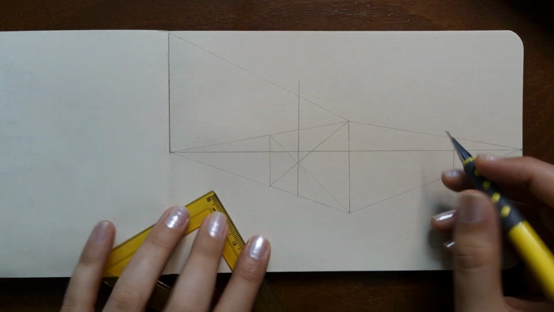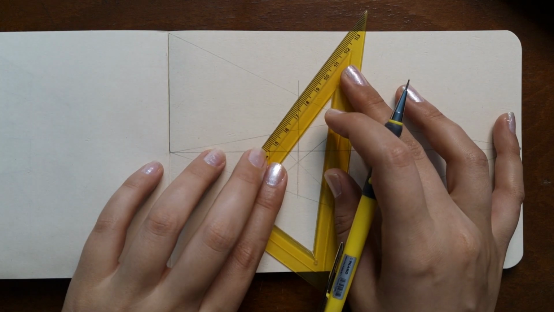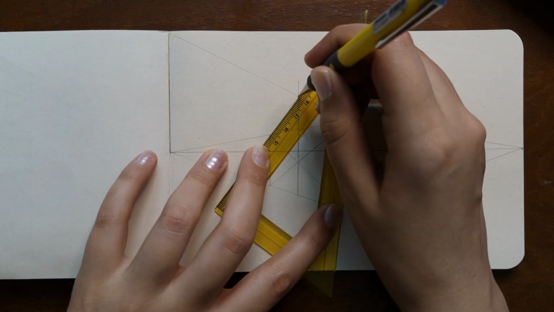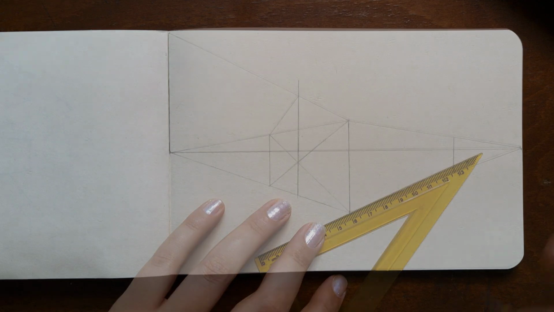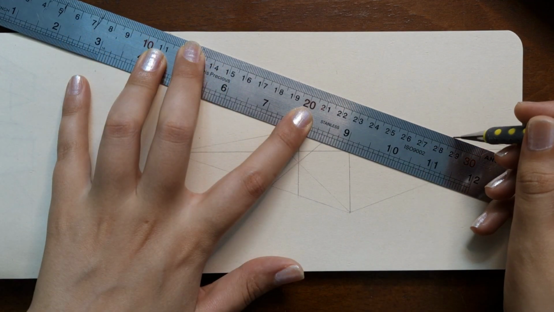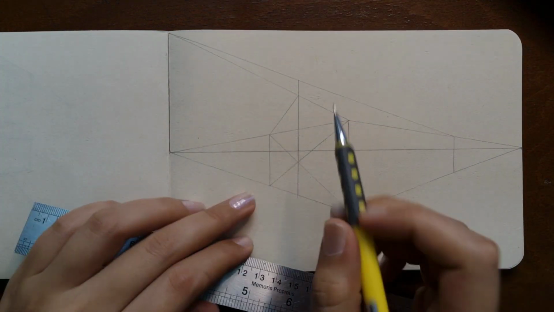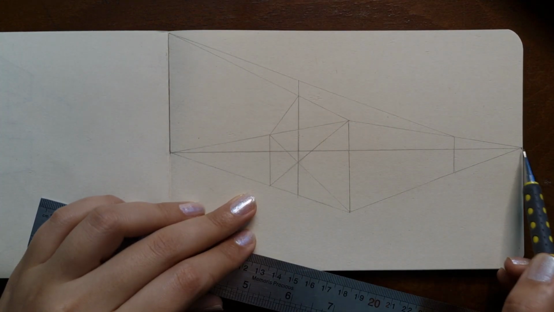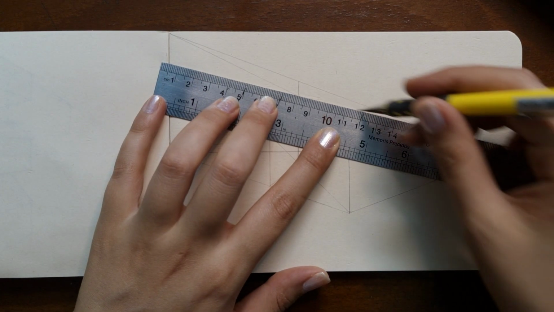Next, draw two slanted lines from this oblique vanishing point that meet at the center, right on top of the vertical line. This forms a triangular shape for the roof. Repeat this step for the back of the roof as well. Now from the top of the front triangle, draw a line toward the right vanishing point to create the roof's peak.